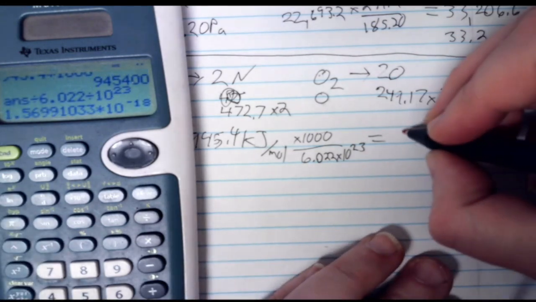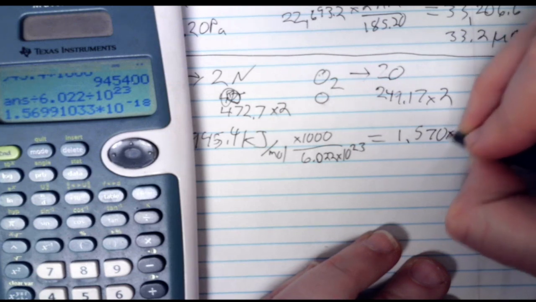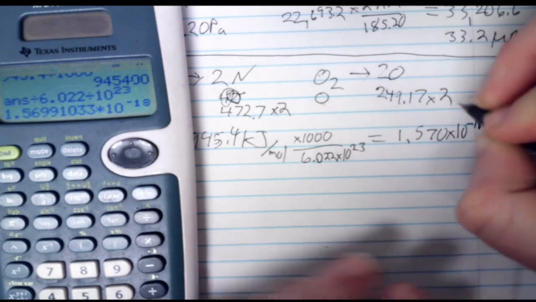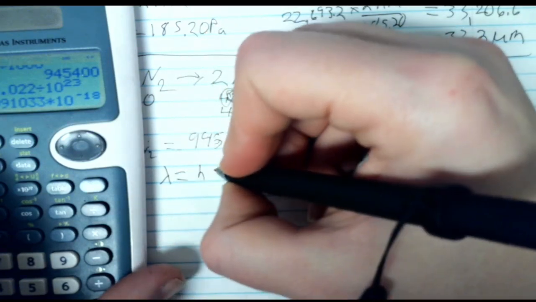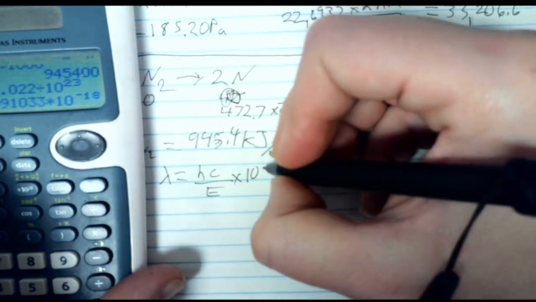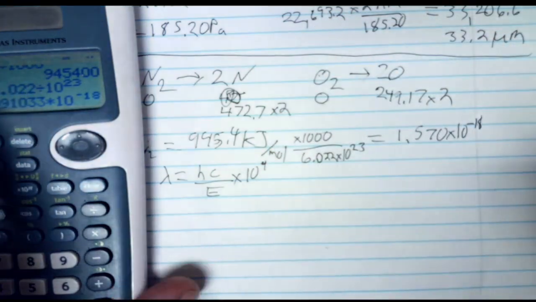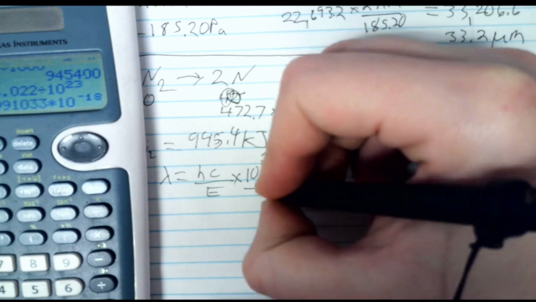That gives us 1.570 times 10 to the negative 18th. Doing the same thing, lambda equals hc over E, and then we're going to times 10 to the 9th to get this in nanometers per 1 meter.